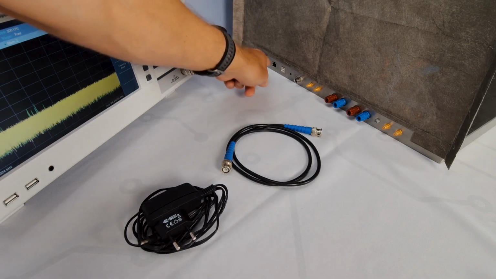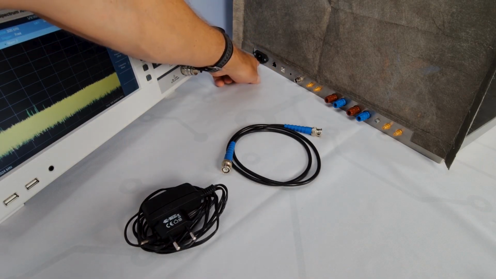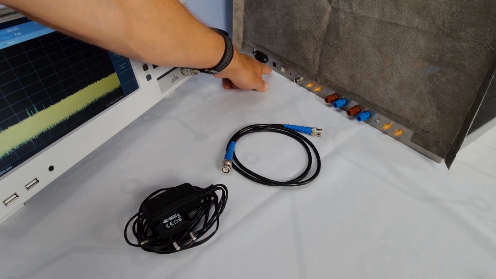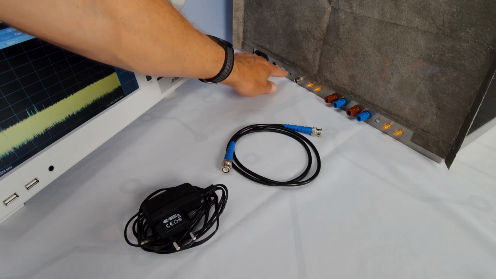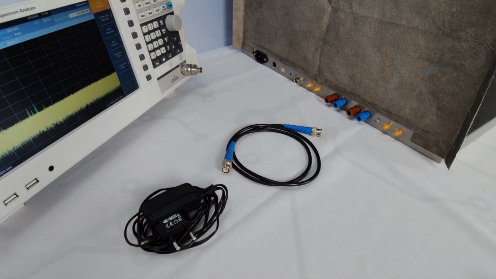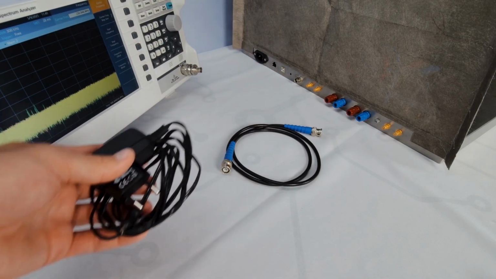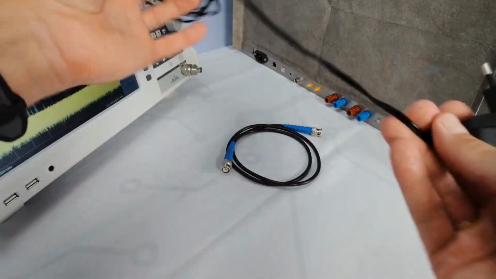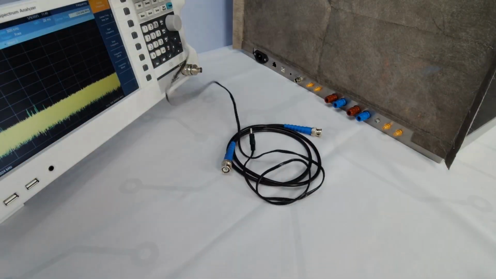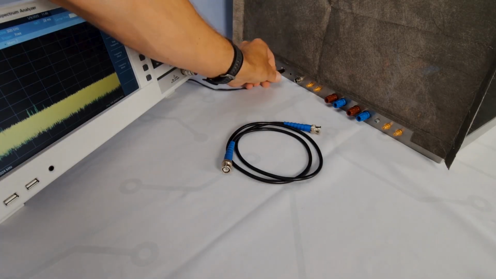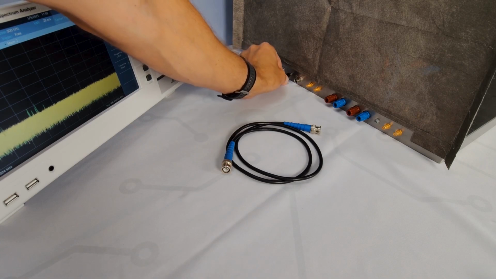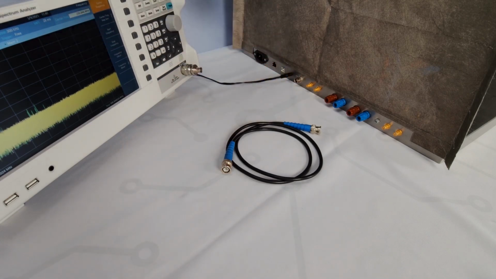For the connectors here, you see the AC power supply, you see here the Ethernet or RJ45, USB, and then we have here our 12-volt power supply for the internal preamplifier. And this is something what we definitely need, and there you have in the ESA1 set this power supply cable. And to power the internal preamplifier, you have to plug in here this cable.